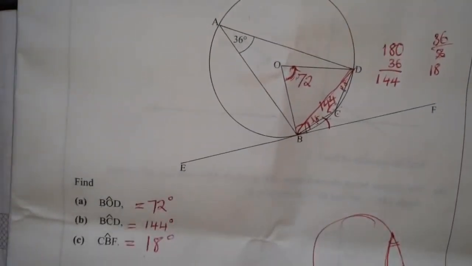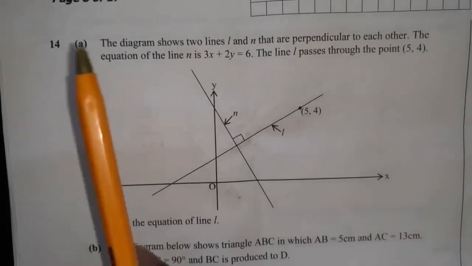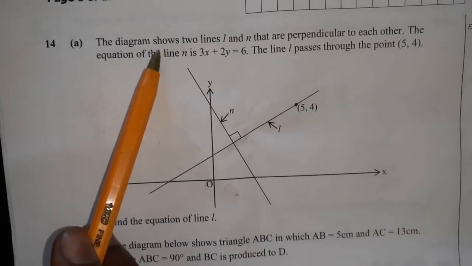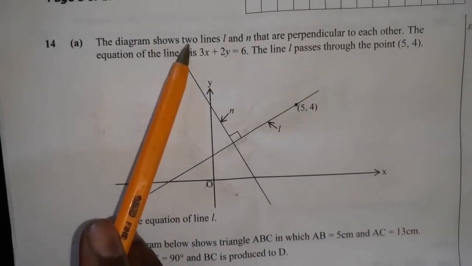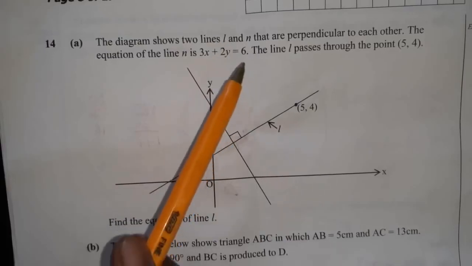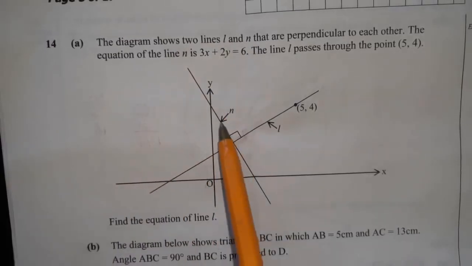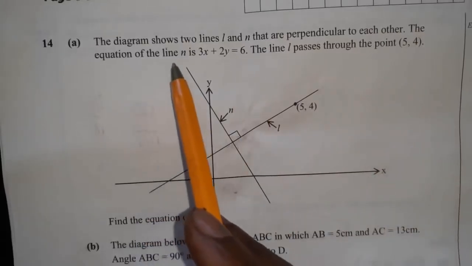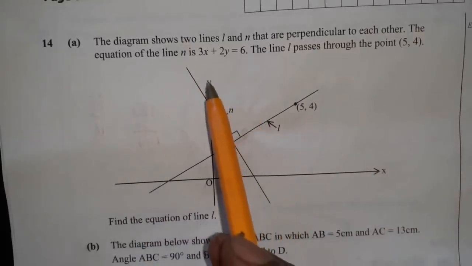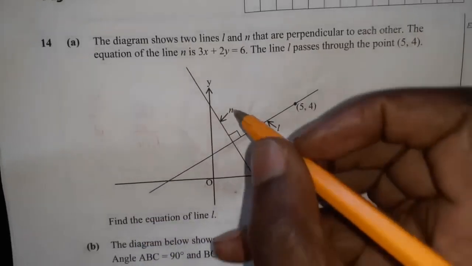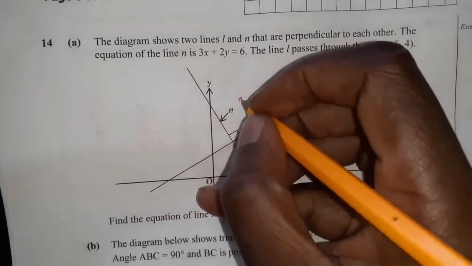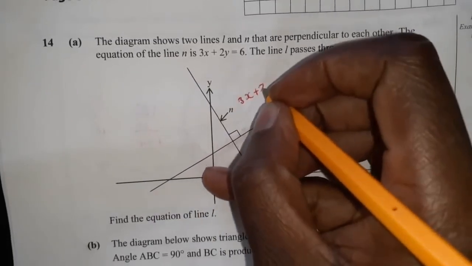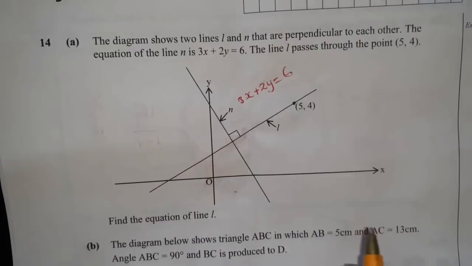Okay, we go to the next question. The diagram shows two lines L and N that are perpendicular to each other. The equation of line N is 3x plus 2y equals 6.